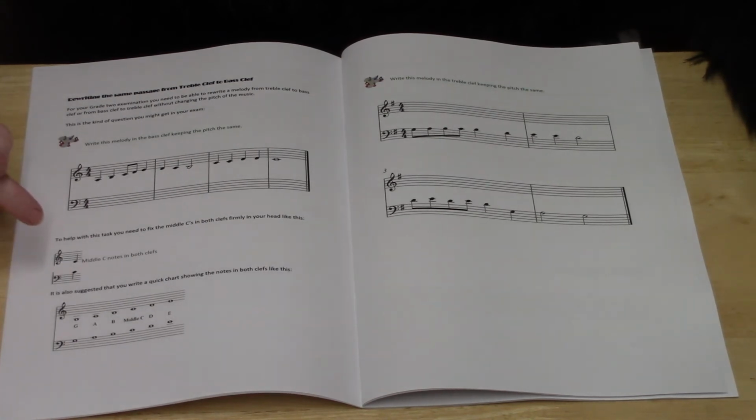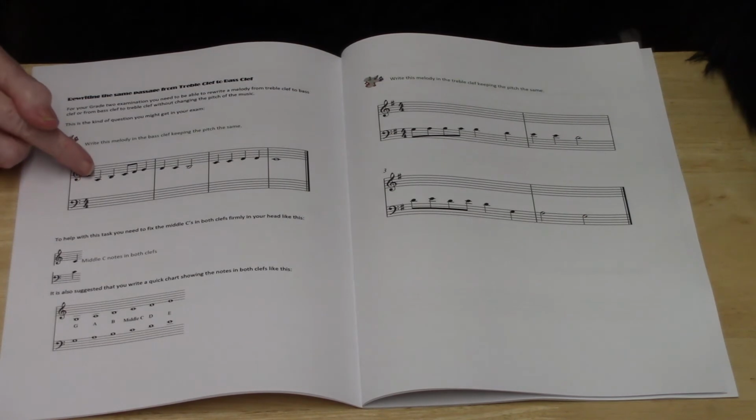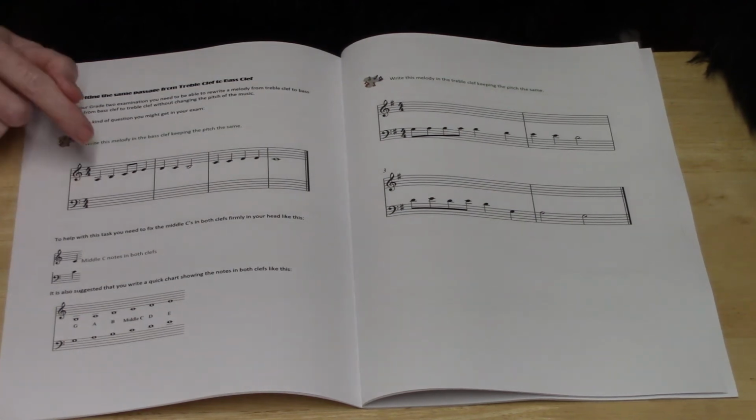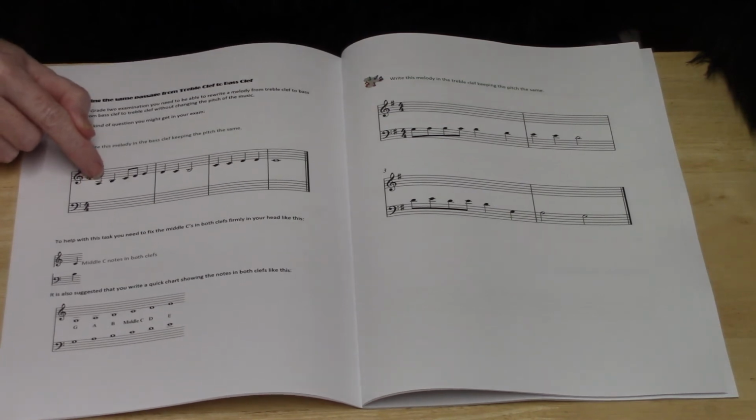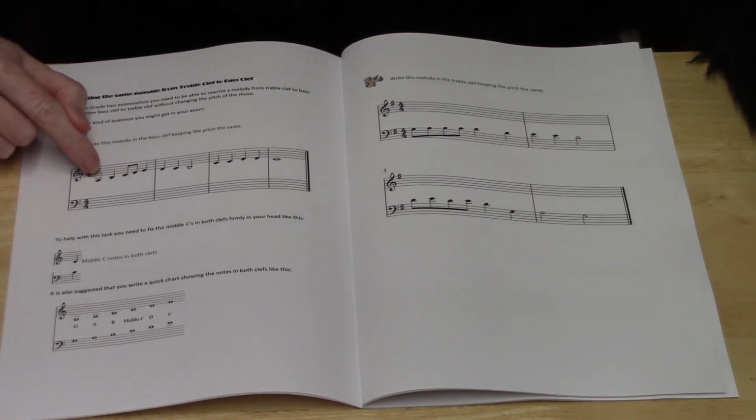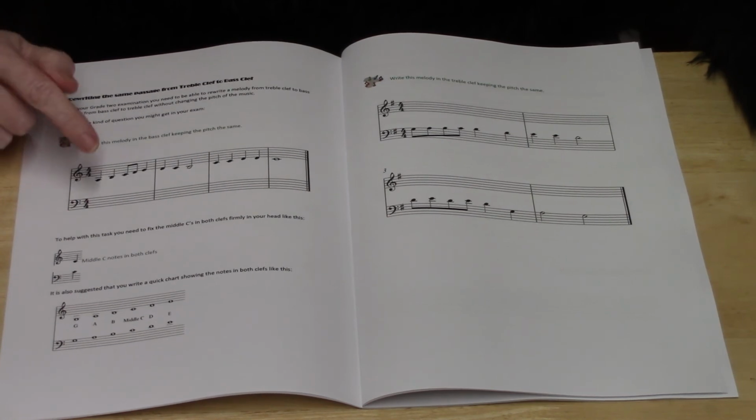And then from that you can gauge whether the first note that you're having to transpose is below or above the middle C. Now in this case it's below the middle C, so you're having to write a note below the middle C in the bass clef there.